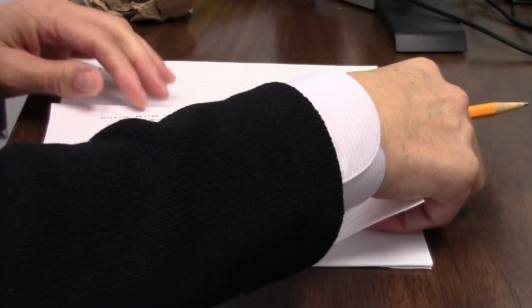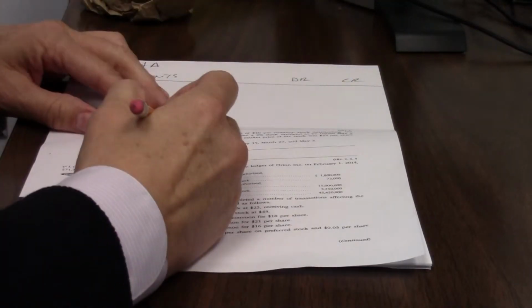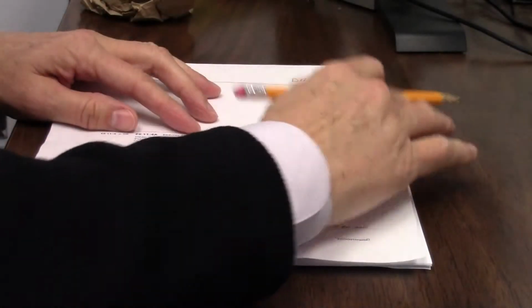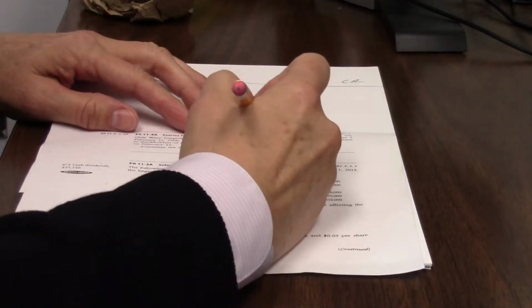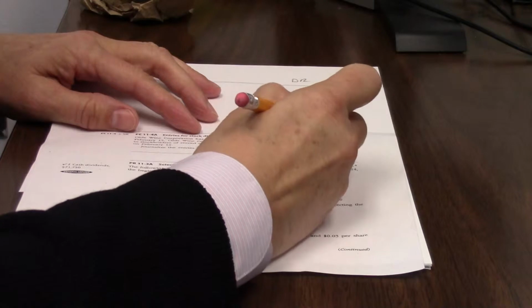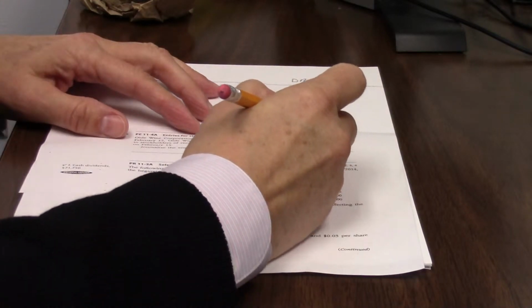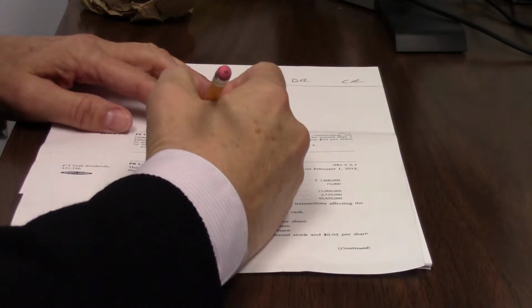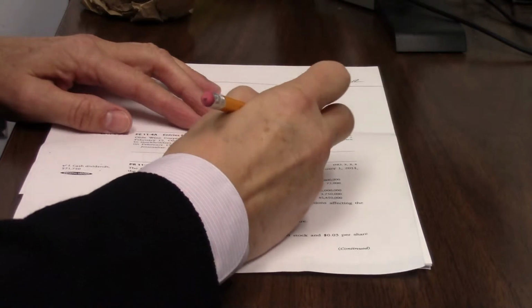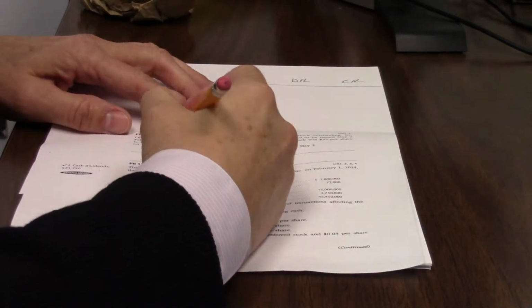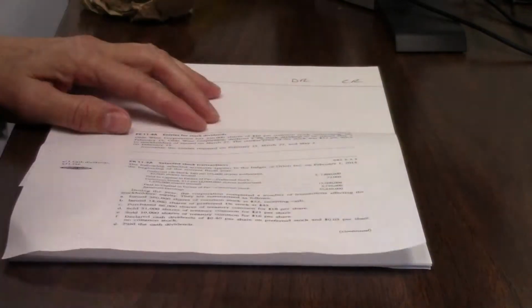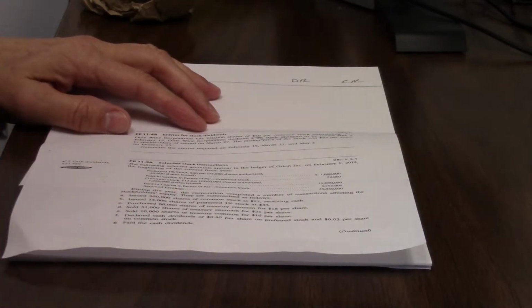All right. So 11-4A. Here's a corporation that has 250,000 shares of $40 par common stock outstanding. Right? They declared a 2% stock dividend to be issued to stockholders. So stock dividend means we're going to pay you in stock.